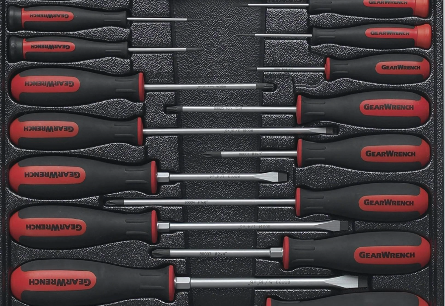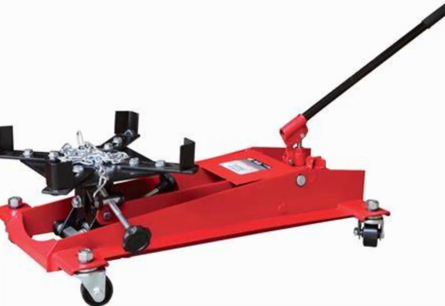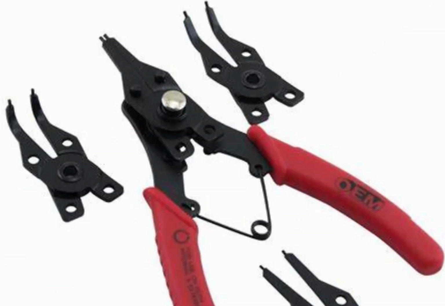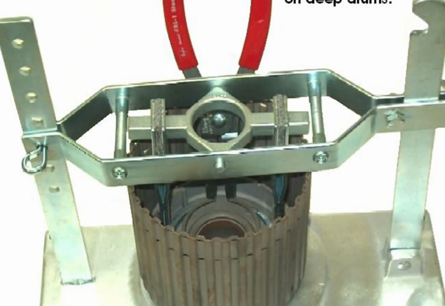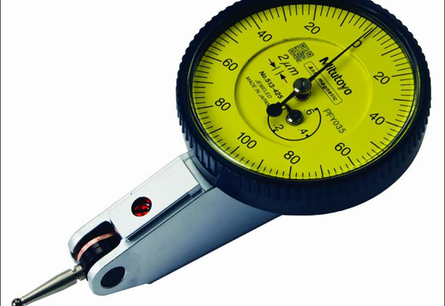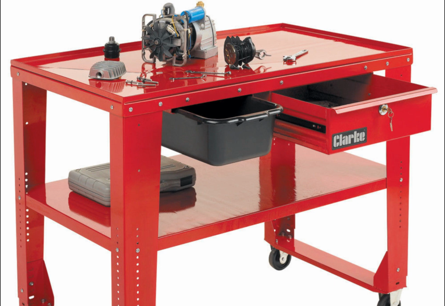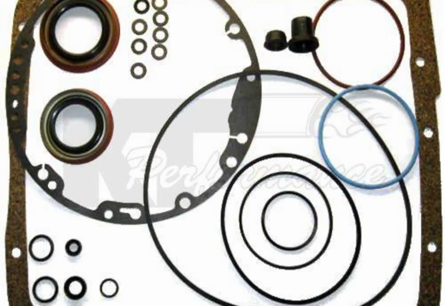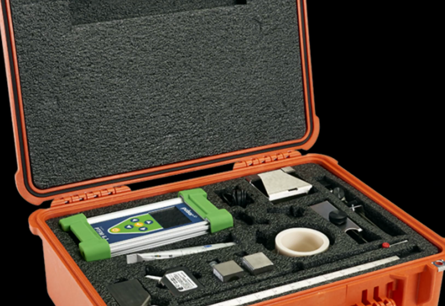wrenches, screwdrivers, pliers, and torque wrench. Specialized tools: transmission jack or engine hoist, snap ring pliers, seal puller and installer, clutch spring compressor, dial indicator for measuring end play. Cleaning tools: parts cleaner or solvent, clean workspace and lint-free rags. Consumables: transmission fluid, gaskets, seals and O-rings, assembly lubricant. Steps to repair the transmission.